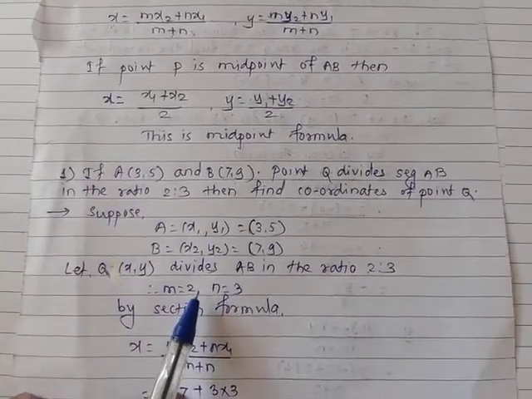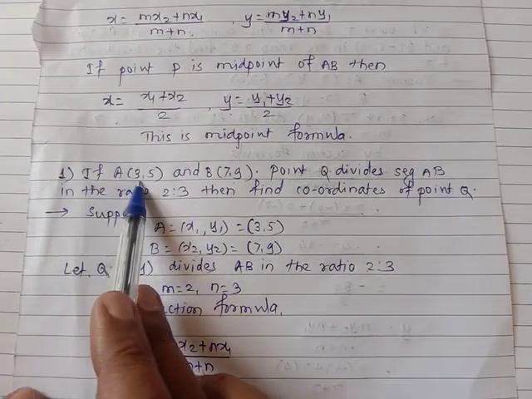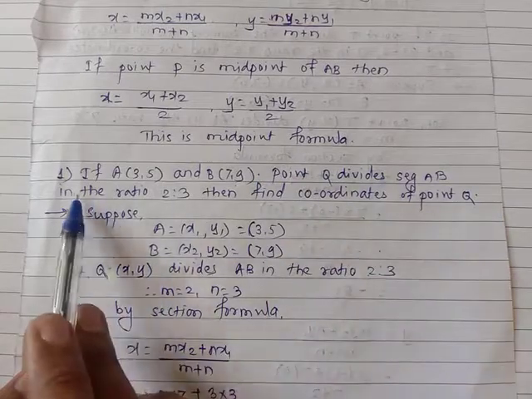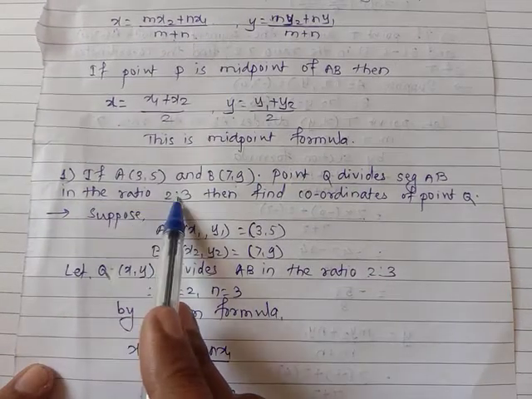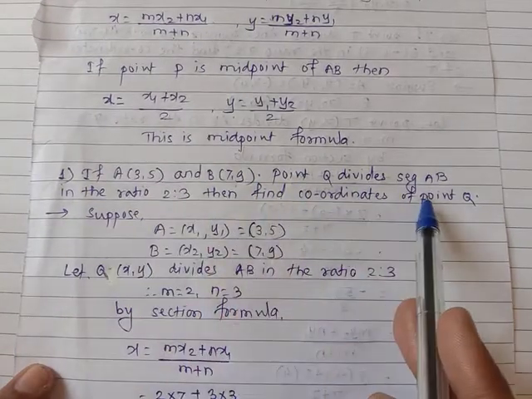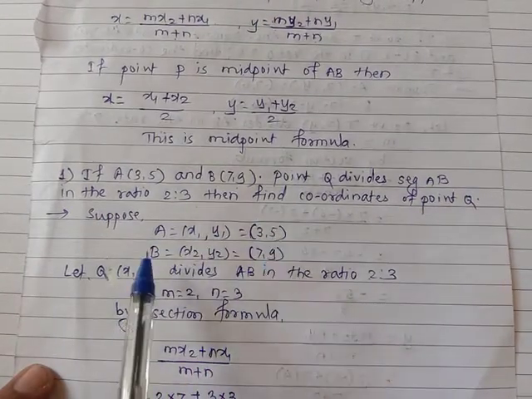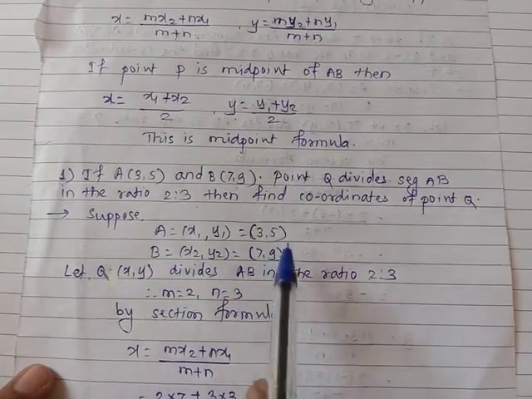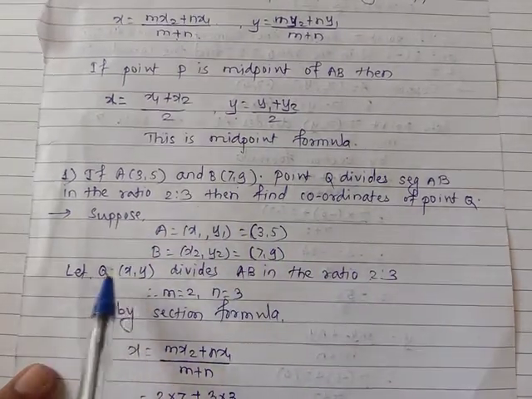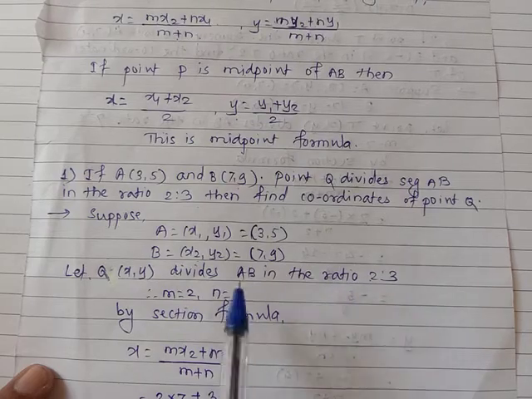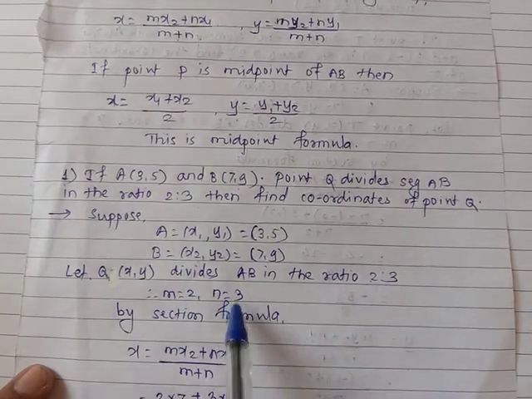Here is the first example. If A(3,5) and B(7,9), point Q divides seg AB in the ratio 2:3, then find coordinates of point Q. Suppose A(x1, y1) is (3,5), B(x2, y2) is (7,9). These are the given points. Let Q(x,y) divides AB in the ratio 2:3. That means value of m is 2 and that of n is 3.